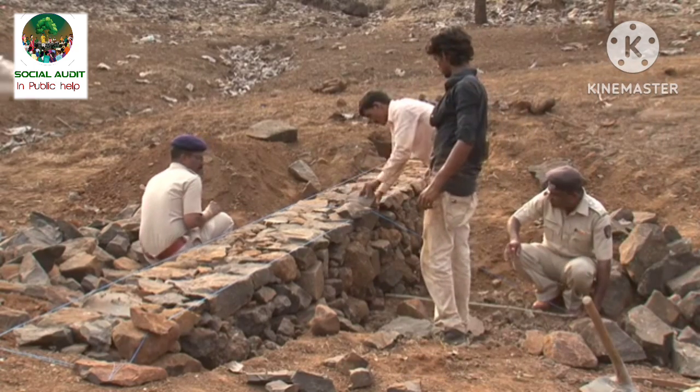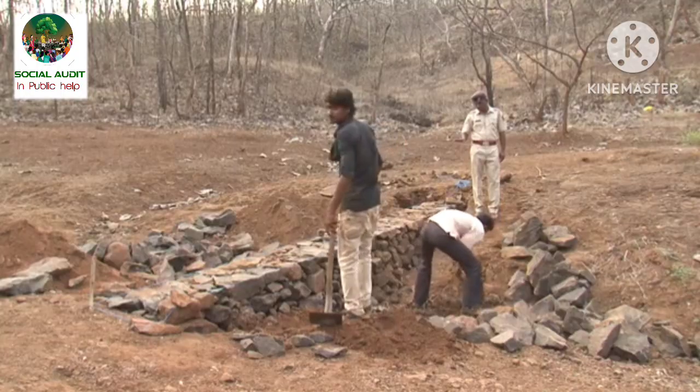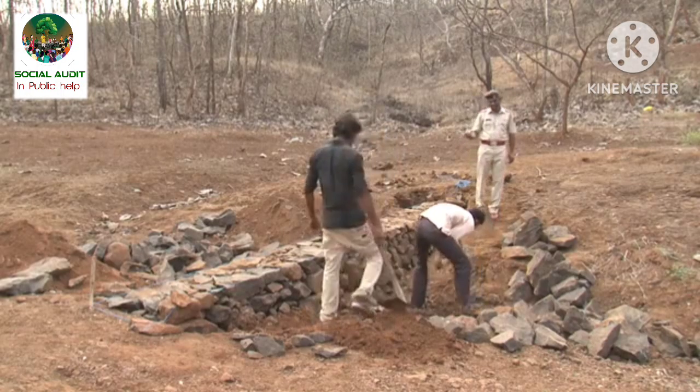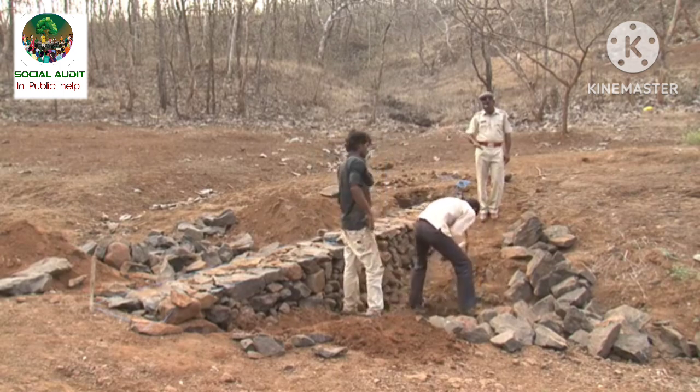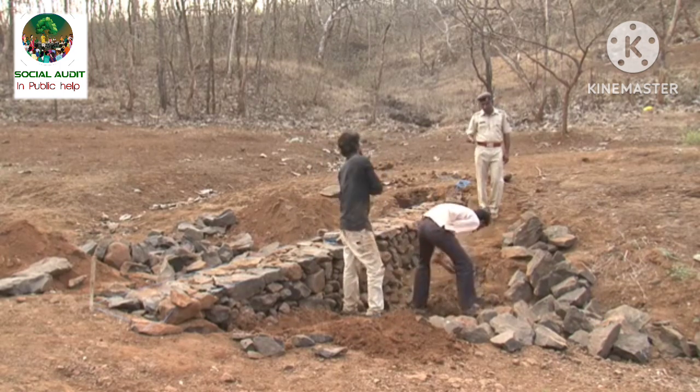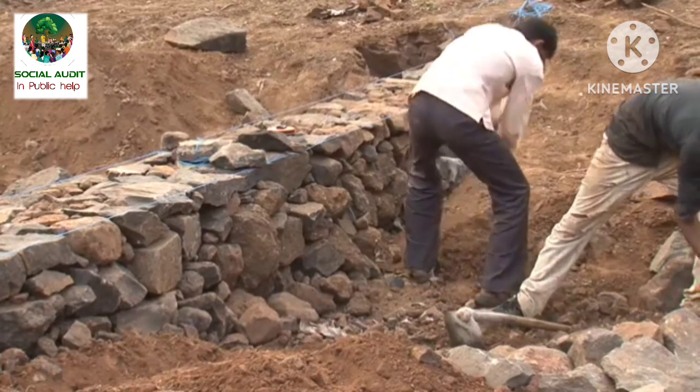We have completed the construction of the central box-like structure of the bund. Now we will construct the slopes on either sides. For the slopes too, we must dig foundation.